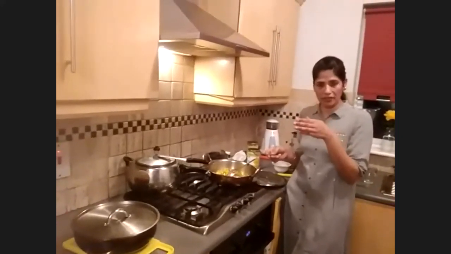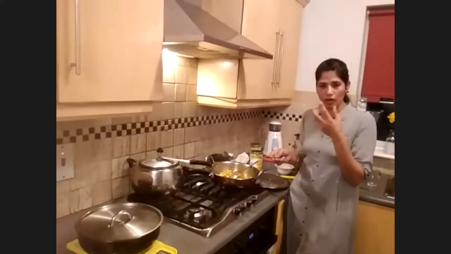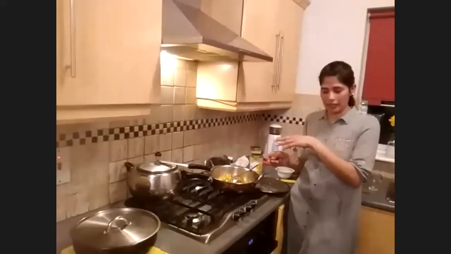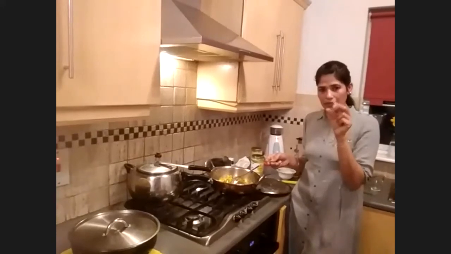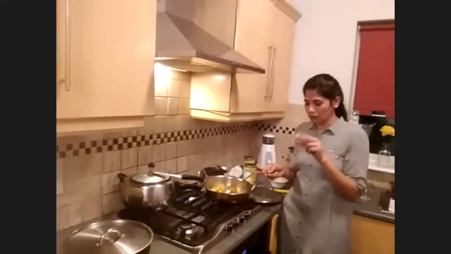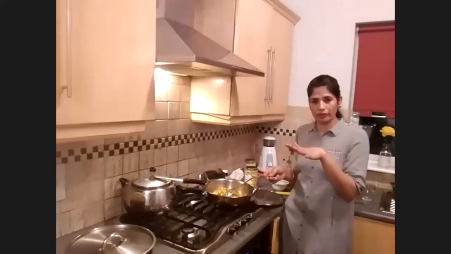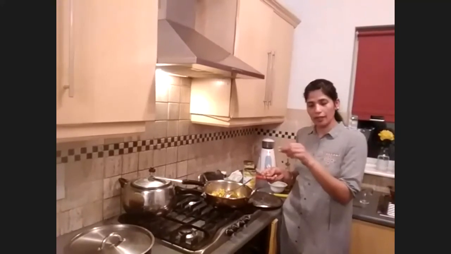So I just chop a shallot. Shallots are less strong than onions, so I prefer shallots over onion for this recipe. I used two small shallots, and then I had one medium-sized tomato. You don't have to cook it for too long, just let it mix with the oil, and then add a bit of salt, a bit of turmeric.